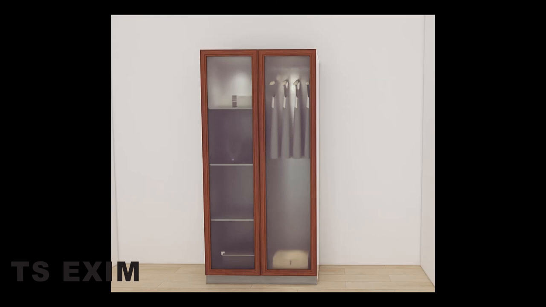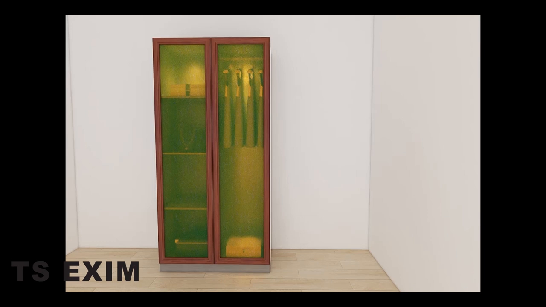Okay, so this is the final output. You may also create a frosted glass of other color. You can just upload a color image of your choice and select frosted printed glass in material properties.